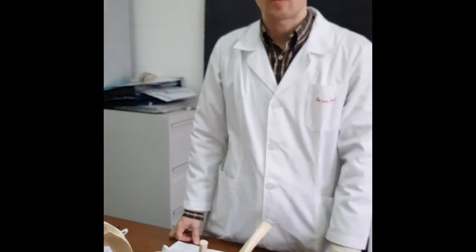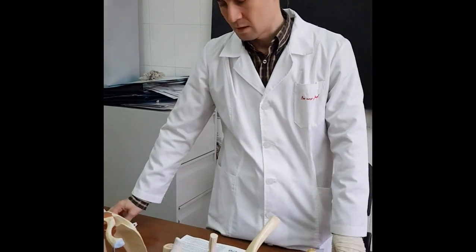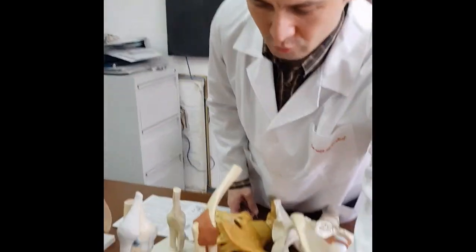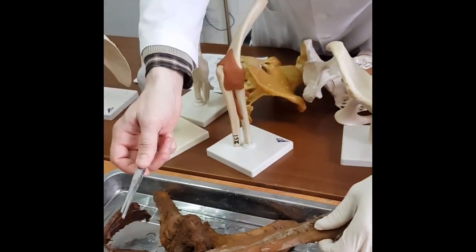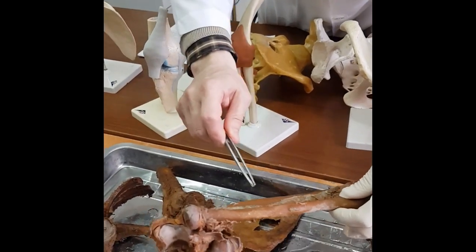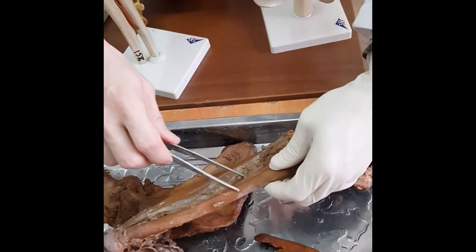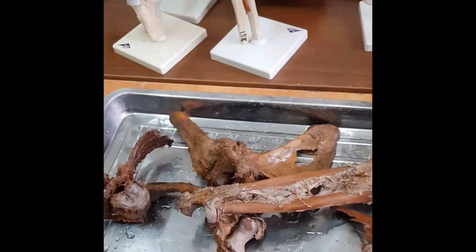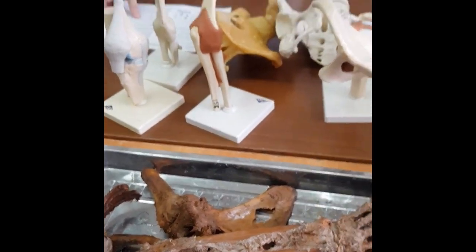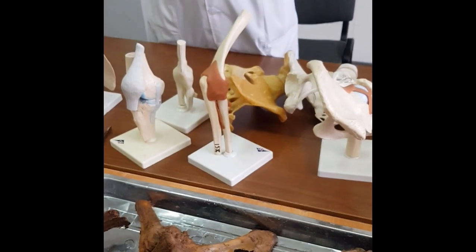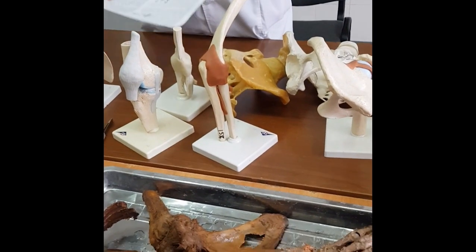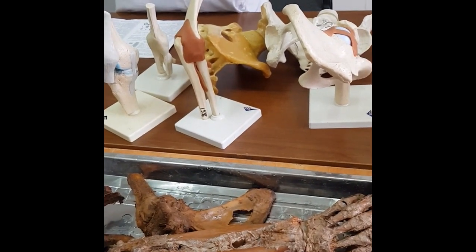Next is connection by interosseous membrane. Its membrane also is connective tissue. For example, it's between radius and ulna. This is interosseous membrane. Well. Next type of connection, it's connection between bones of skull.